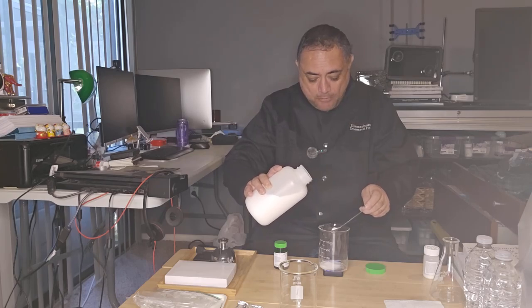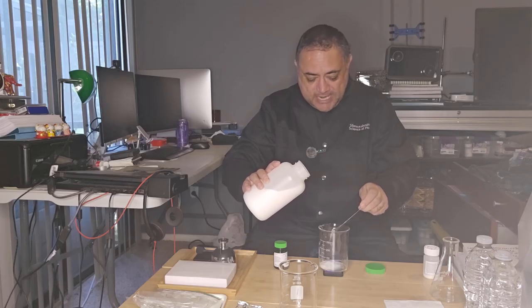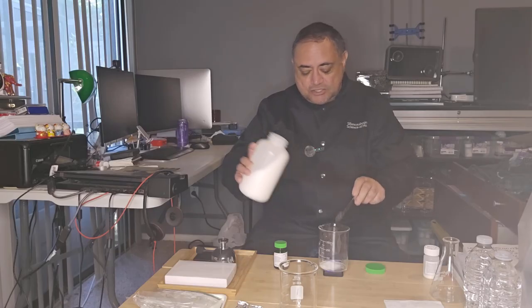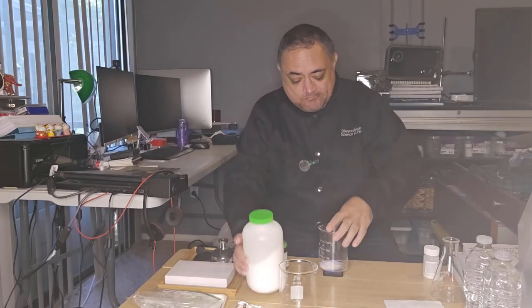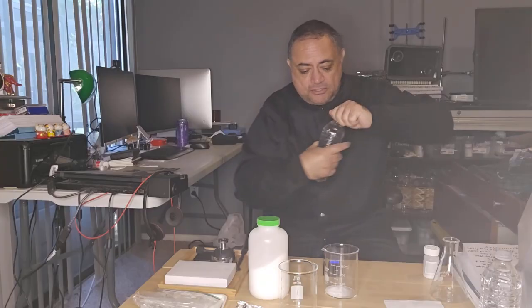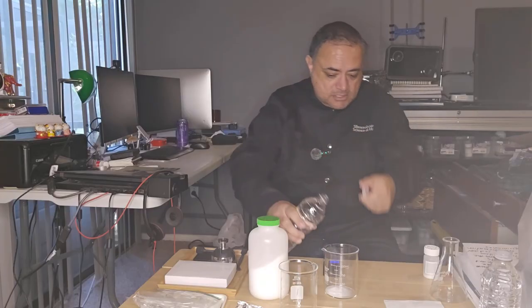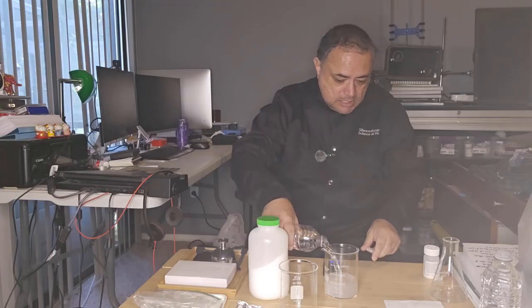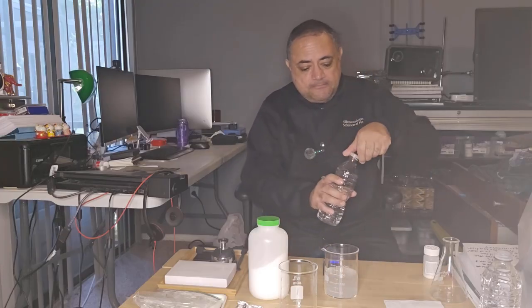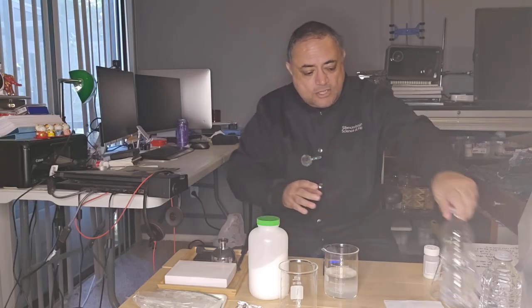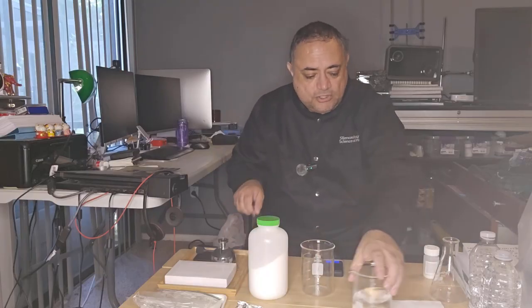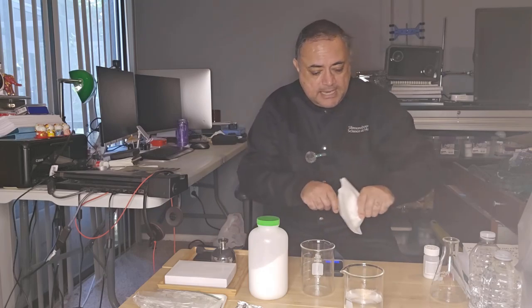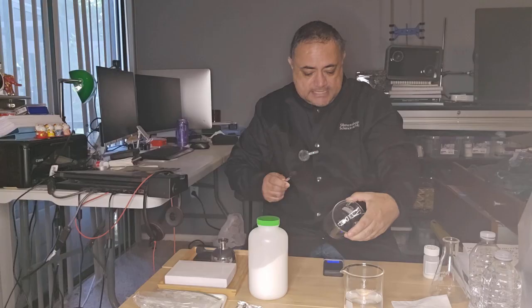This is my example of what we call bucket chemistry. It's just like throwing the ingredients together, not really paying attention to how much we're using. It really doesn't matter. So then I'm going to add about 200 ml of water. That's fine. And I'm going to let that dissolve. Next, I'm going to make a solution of sodium hydroxide. Again, it doesn't have to be exact.